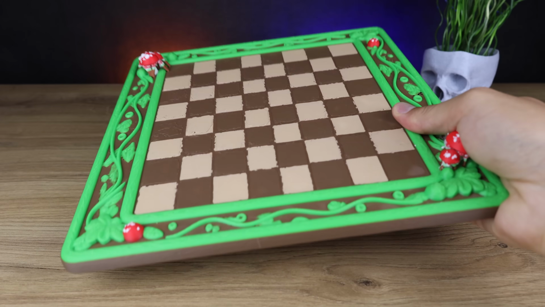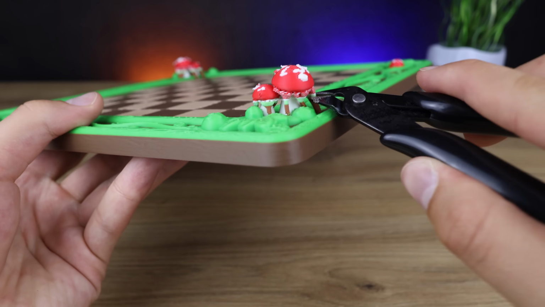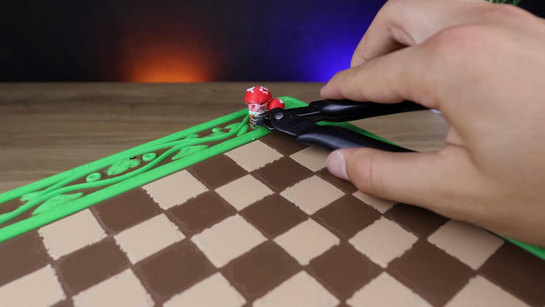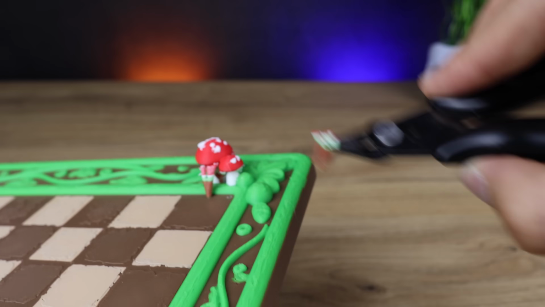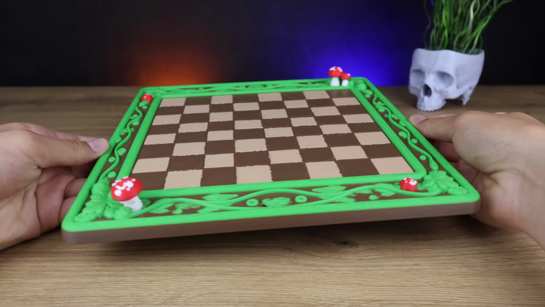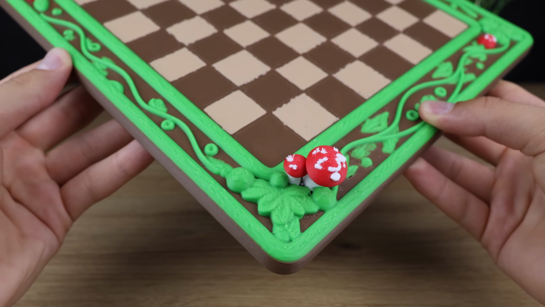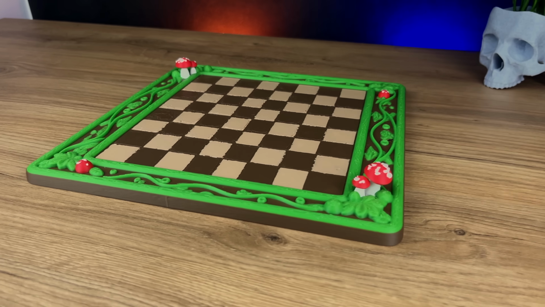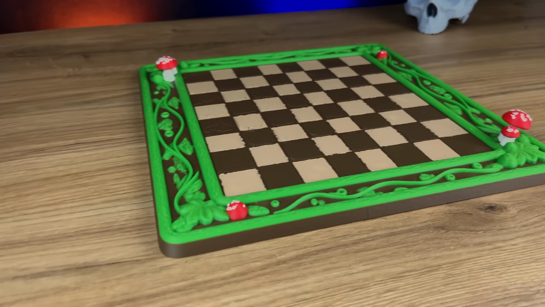Let's replace the old chessboard. I really like how the small mushrooms and leaves add character without making the board feel too busy. It still looks like a chessboard, just one that belongs somewhere deep inside a fantasy forest. Now that the board was finished, it was time for the pieces.